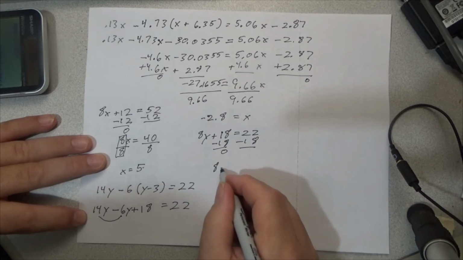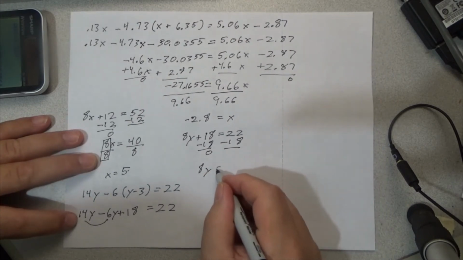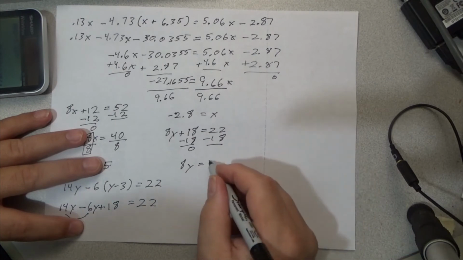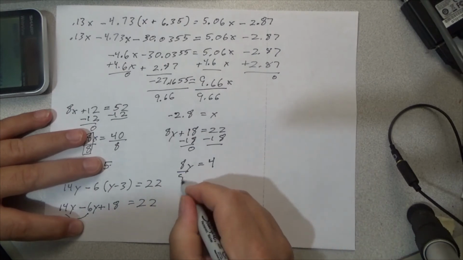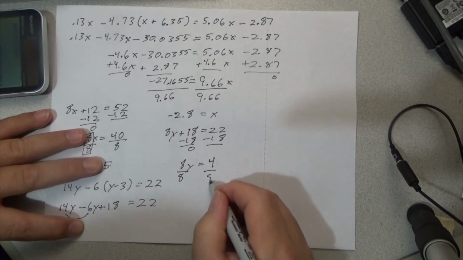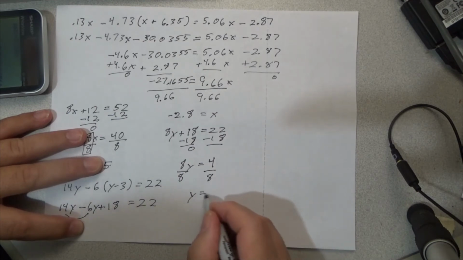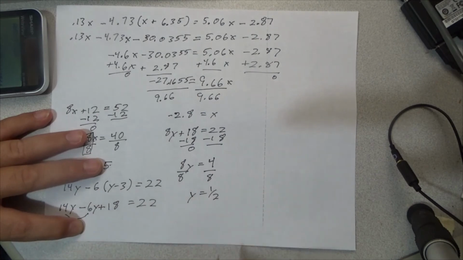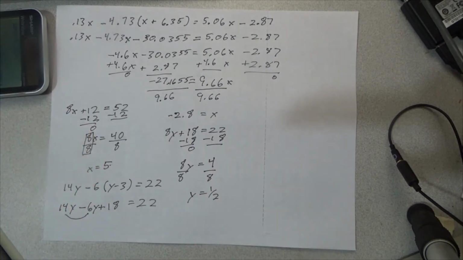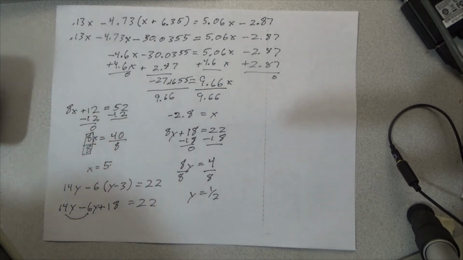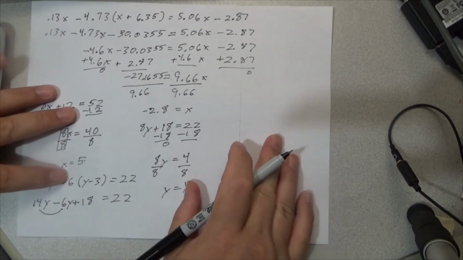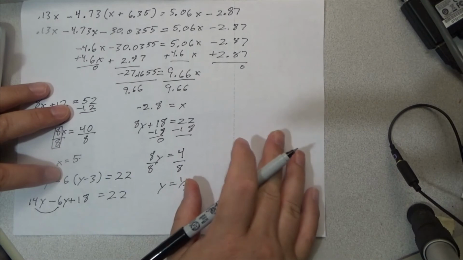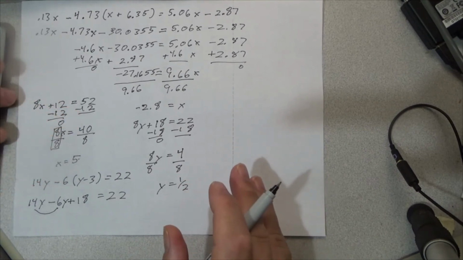And 8y is equal to 4. Divide by 8, divide by 8, and I get y is equal to 1/2. Okay, so that's a good example of using the distributive property. Now, we hadn't talked about that before.